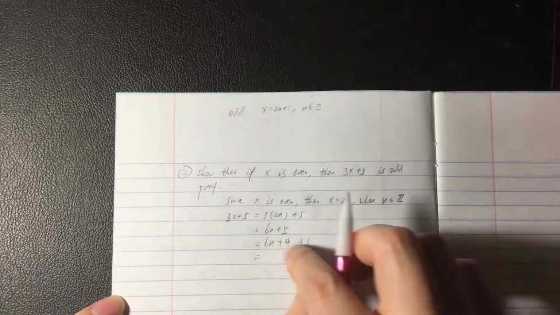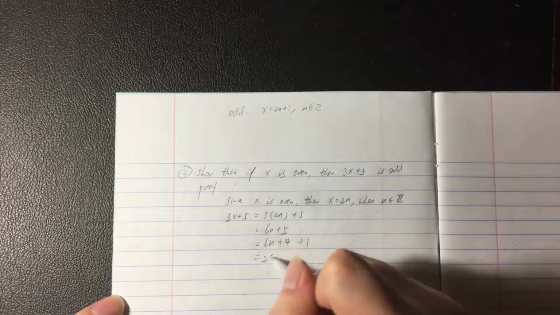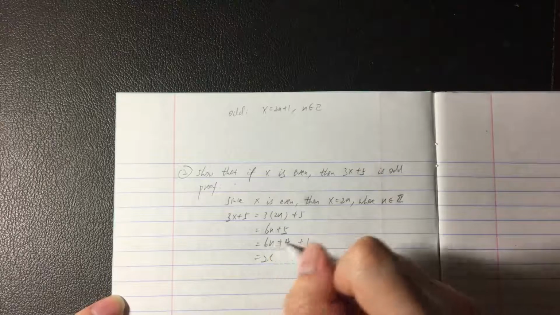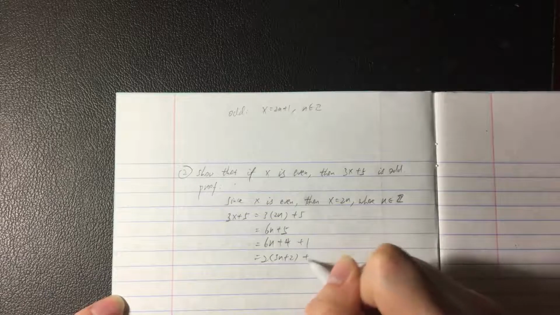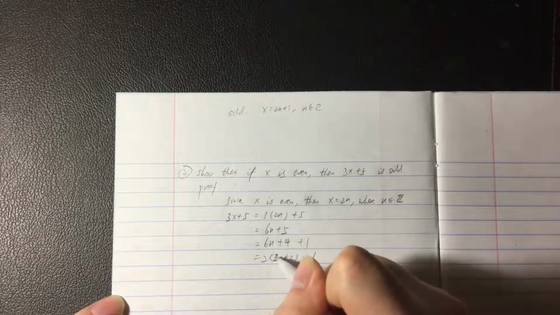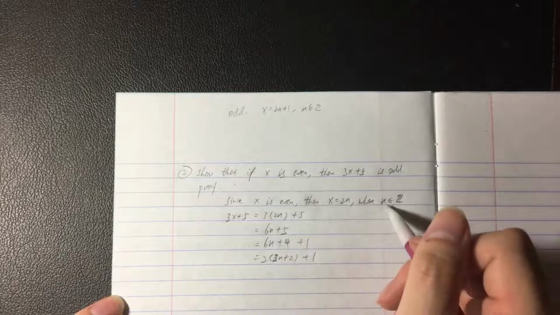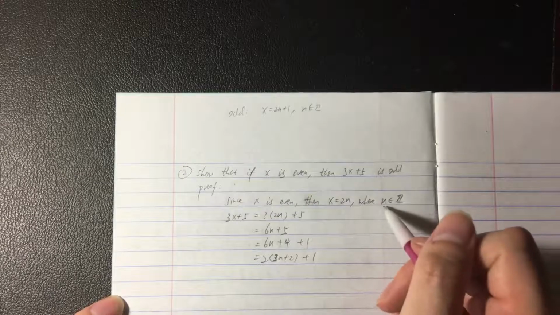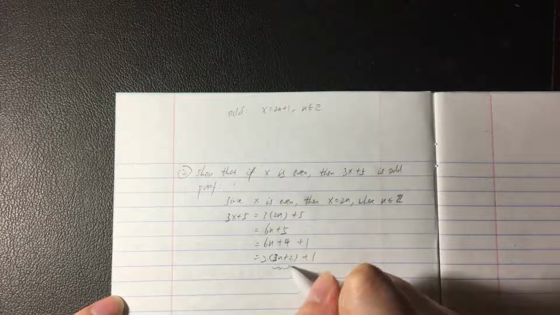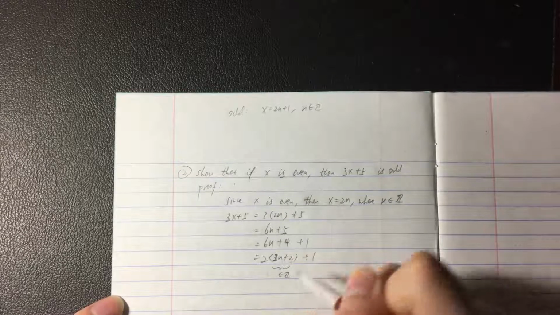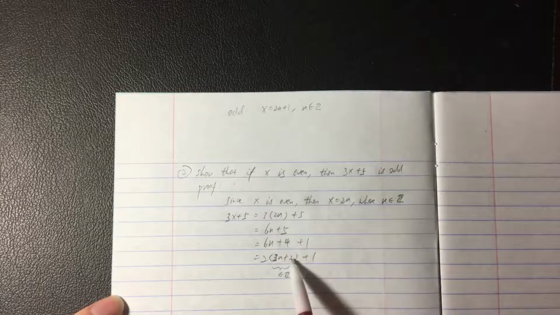Then for the first two terms, I can factor out 2. If I factor out 2, I get 2 times 3n plus 2, plus 1. Since n is an integer, 3n plus 2 is also an integer.